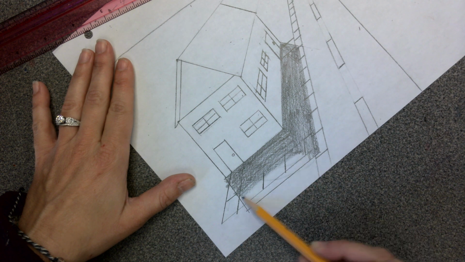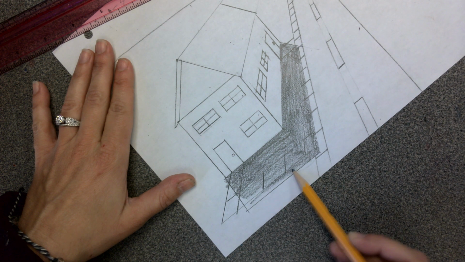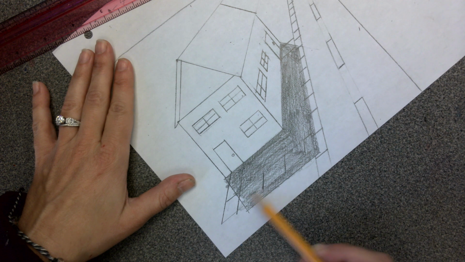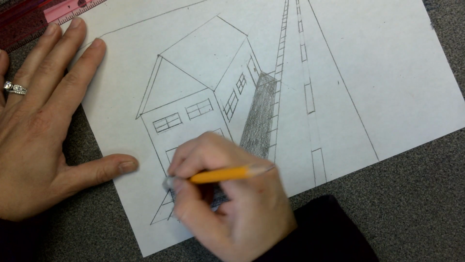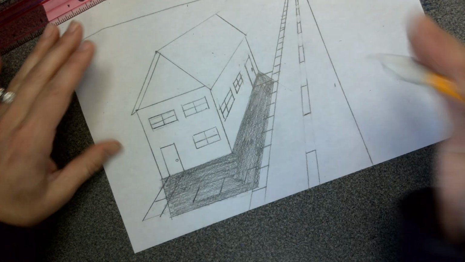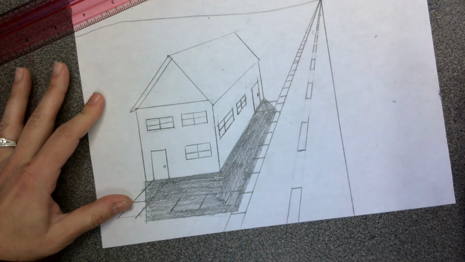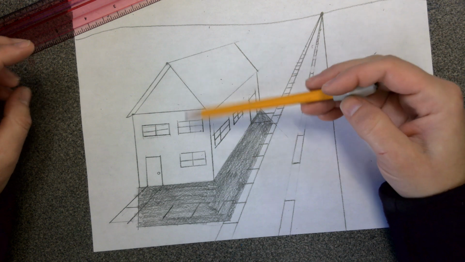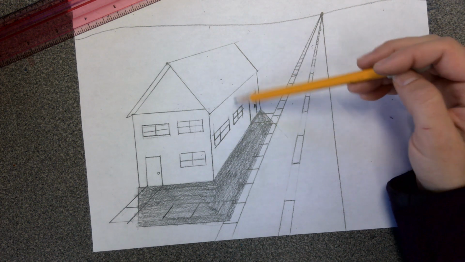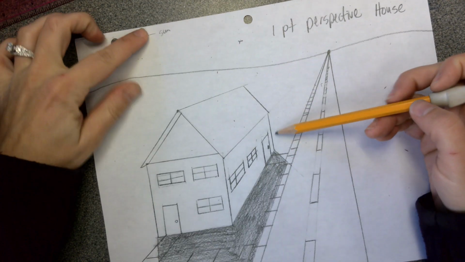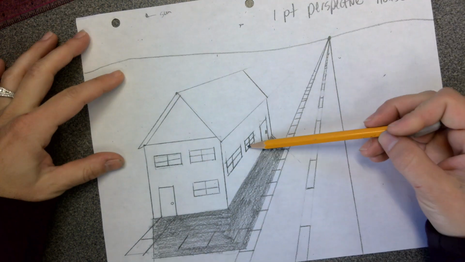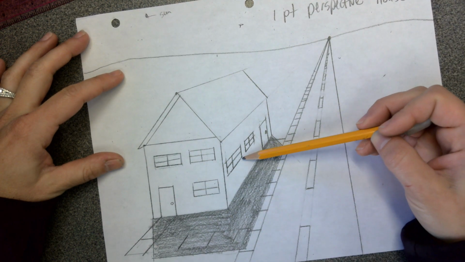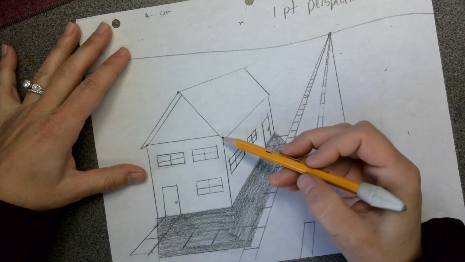Again, I'm doing this really quick for demonstration purposes. On your final drawing, I would definitely take your time and make sure your shading is good. Alright, so I have my cast shadow in. So now I need to shade some of my house. So if my sun's over here, I would say that this is going to be probably the darkest part of my house.